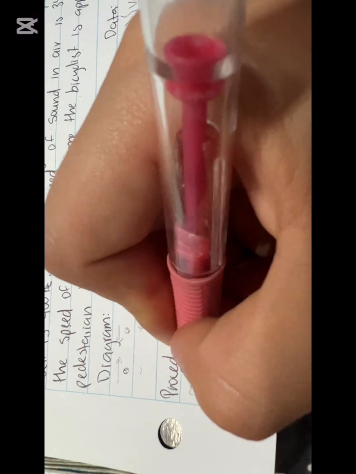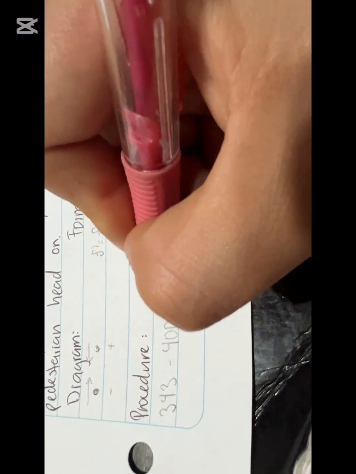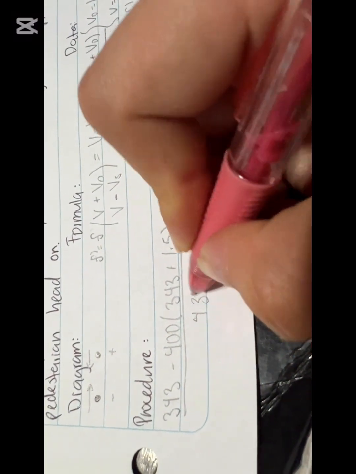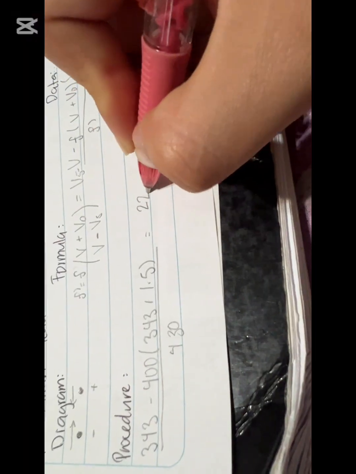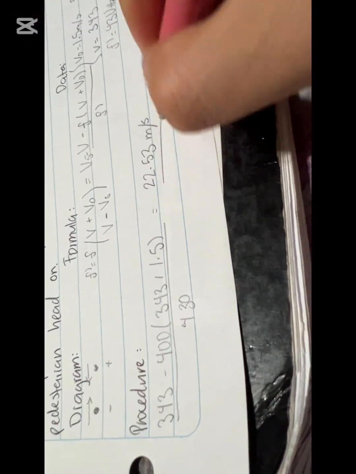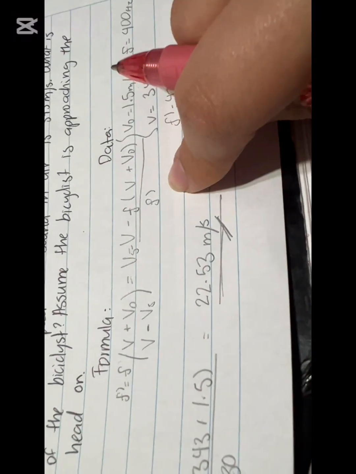So it will be 343 minus 400 times 343 plus 1.5, over 430, and then we put this on our calculator, and our answer would be 22.53 meters per second, and this would be our source velocity.